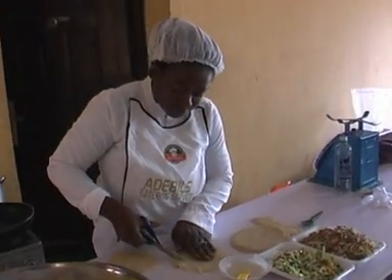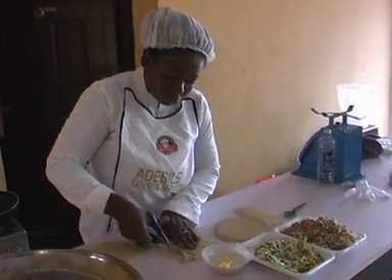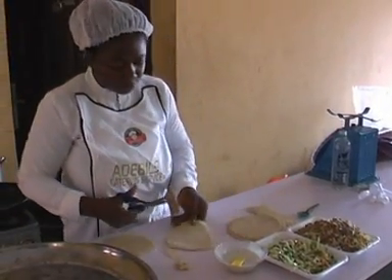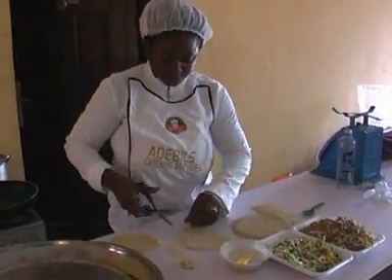This is my samosa shape, the rectangular shape.